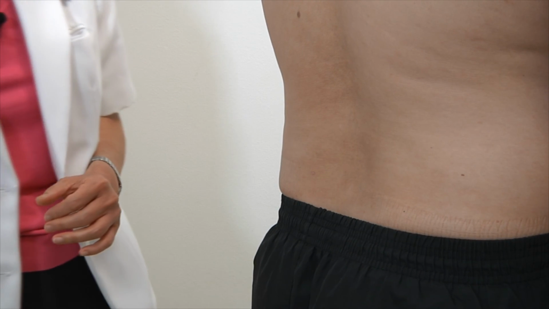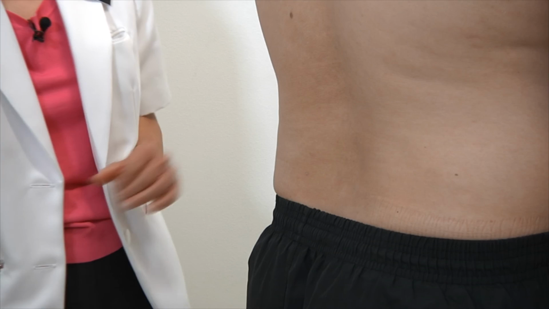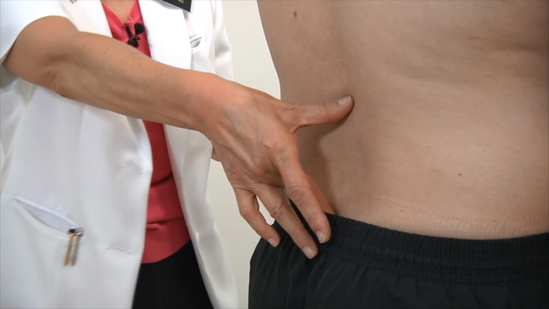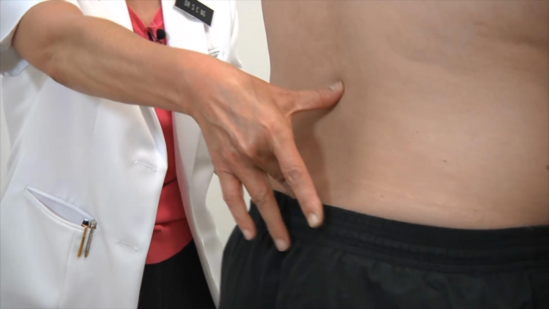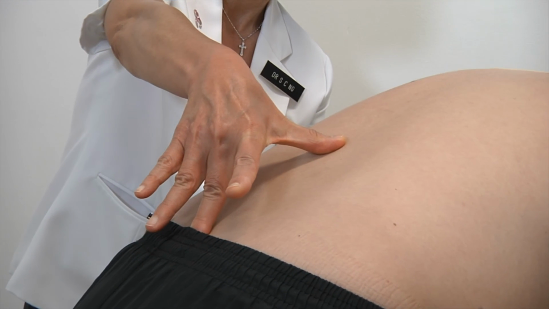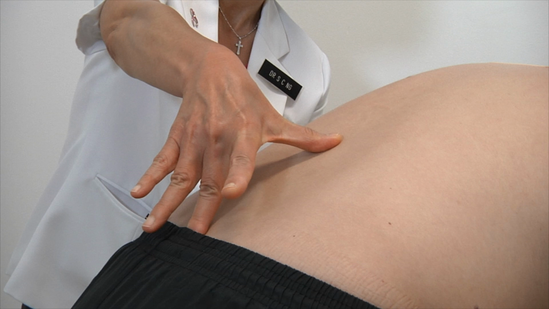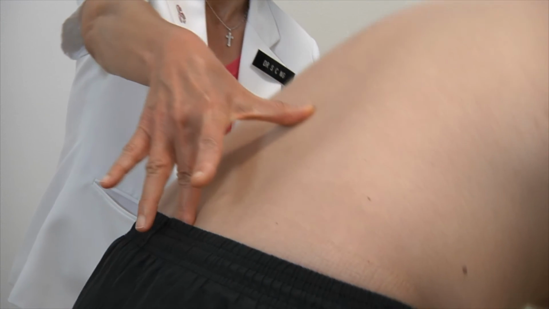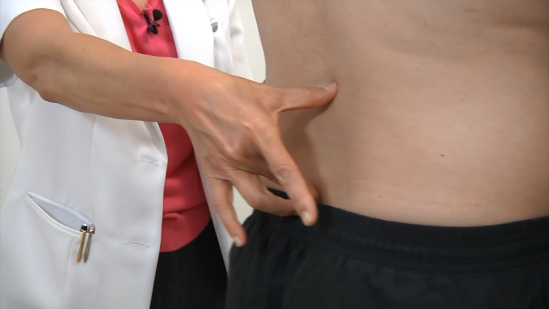CK, now I'm going to assess the movement of your back. I'm going to put my fingers here. You bend down and touch your toes. Note that the thumb and the finger has moved far apart when CK bends down. Thank you. Now stand up. And it gets back together when he stands up.